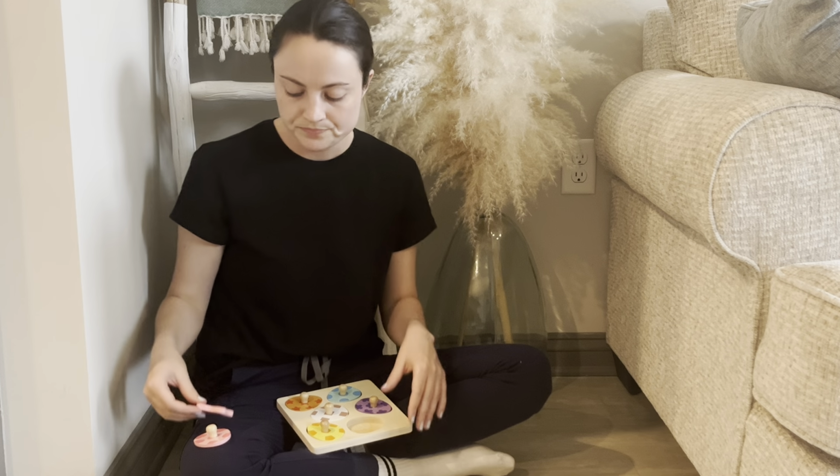Or I'm going to show an action with this bunny. So I'm going to say bunny hop, hop, hop, hop, hop, hop, and then give the child the object. That's just showing them a way they can play with the toy, which is going to expand their language.